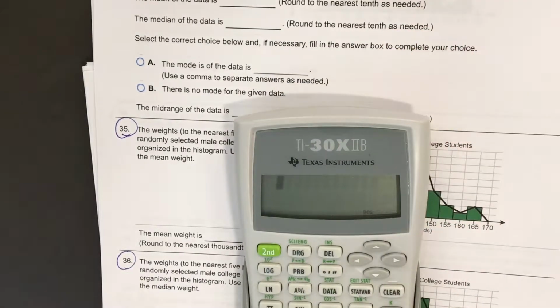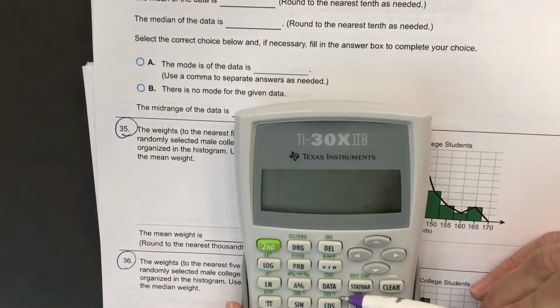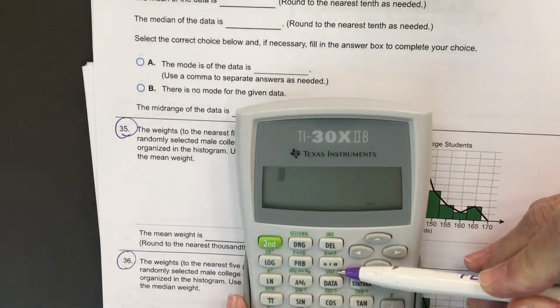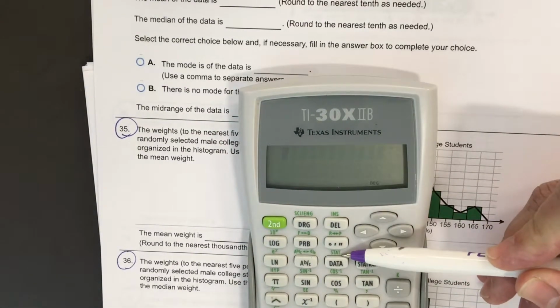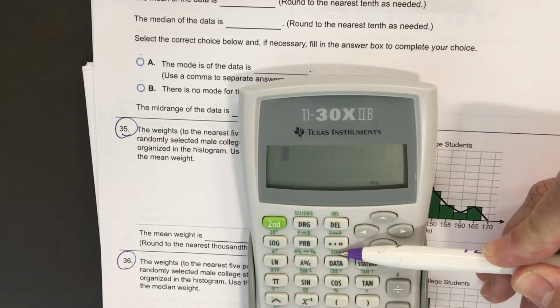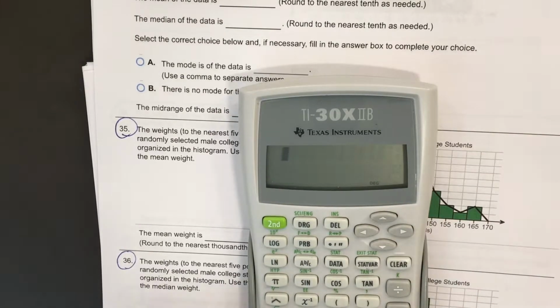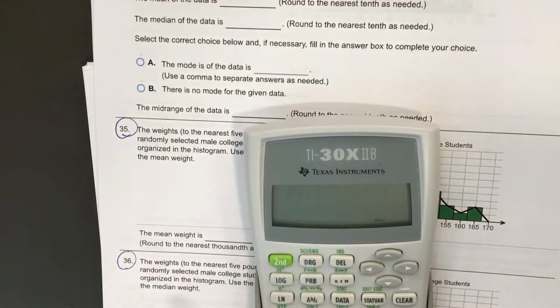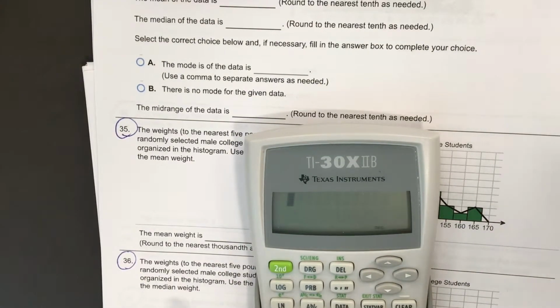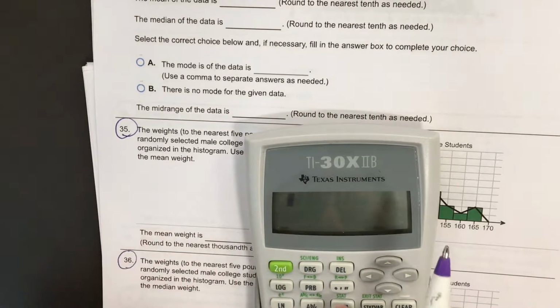On the calculator, I want you to notice there's a key that has data written on it. I'm going to zoom in on that. Above that key, written on the calculator, is STAT. That is the statistics menu. So to get to the statistics menu, I have to press second data.